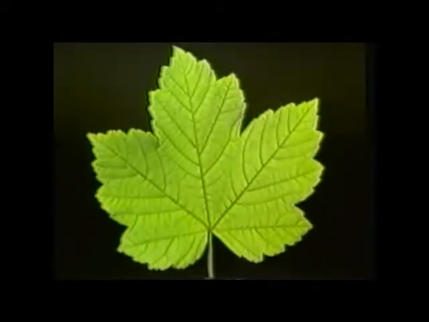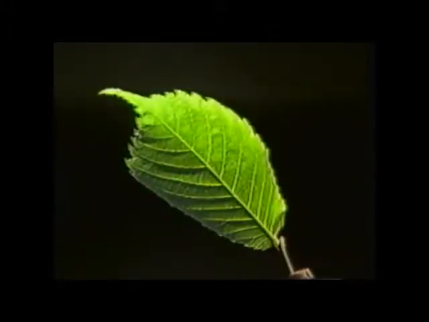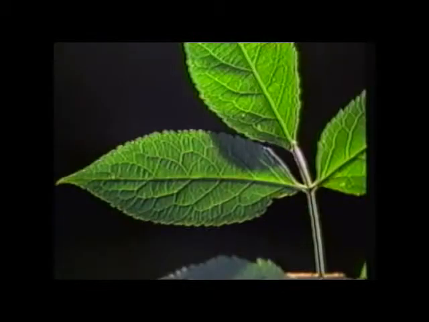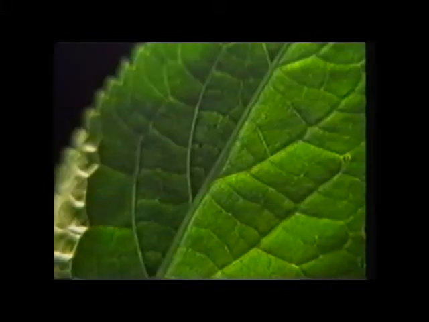Broad, flat leaves present a large surface area for maximum absorption of light. It is possible to see a skeleton of veins in most leaves. This structure provides support and is responsible for transport of water to the leaf and sugar from the leaf to the rest of the plant.